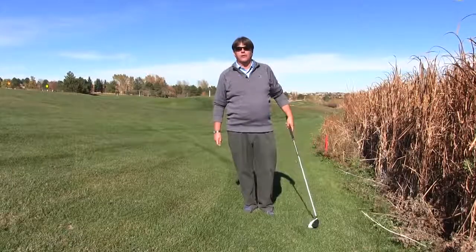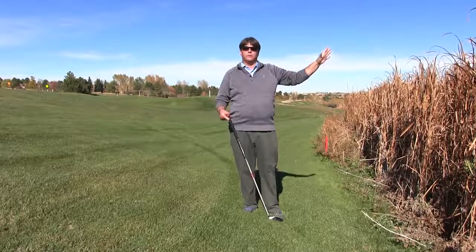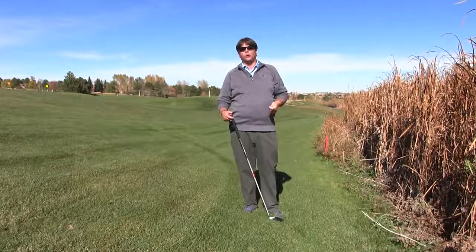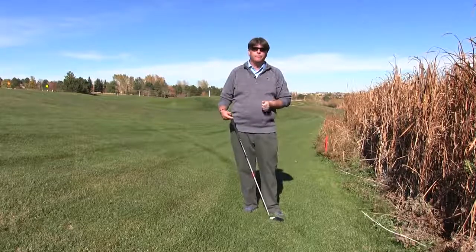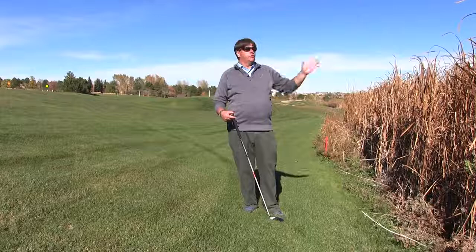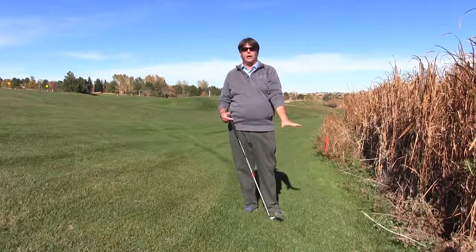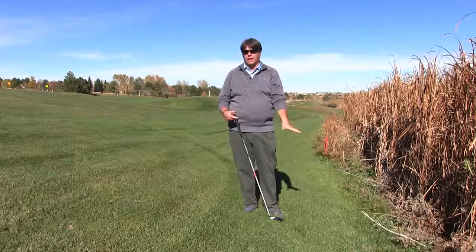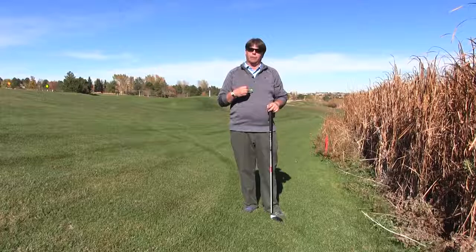So here we are on the other side of the hazard, and we want to find the distance we were away. So we use your laser finder or your GPS or walking off your distance from a sprinkler head, whichever one you do. So if you were 175 yards away on the other side of the hazard, you want to be 175 yards away on this side of the hazard. The only option you have now is the 2 club length rule.